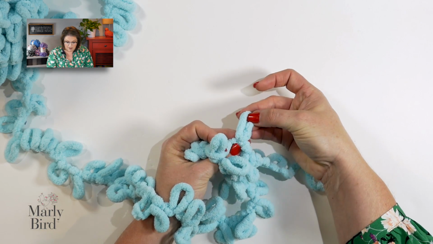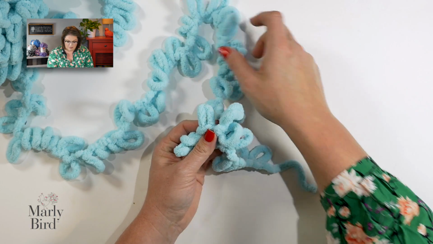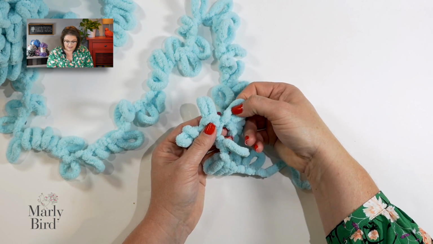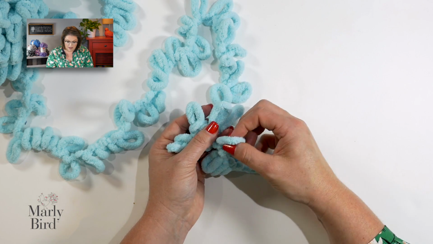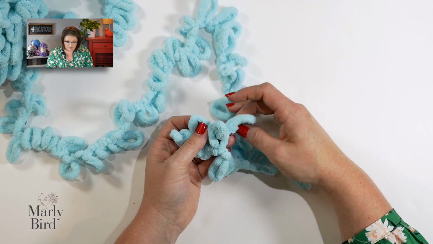The next loop on my project right here, I need that to be a knit. So I'm going to move my yarn between those 2 stitches, those 2 loops, so that way I can get to the next loop on my working yarn and pull it through the loop on my project yarn.